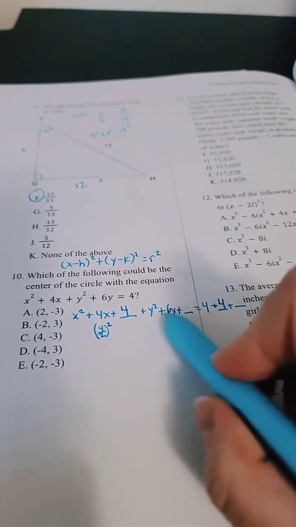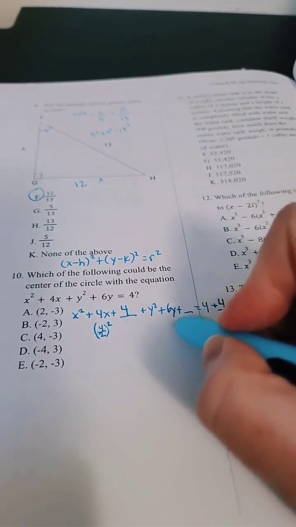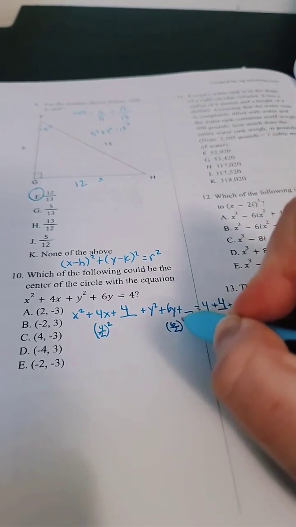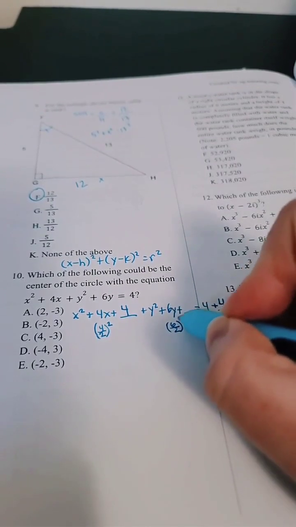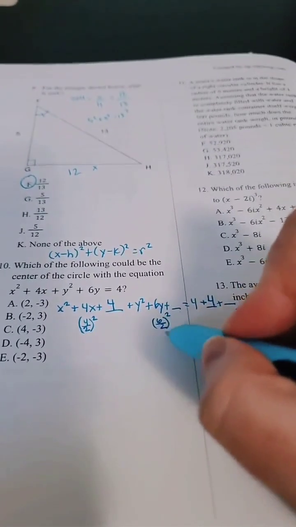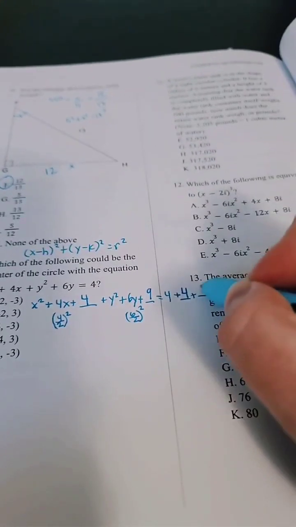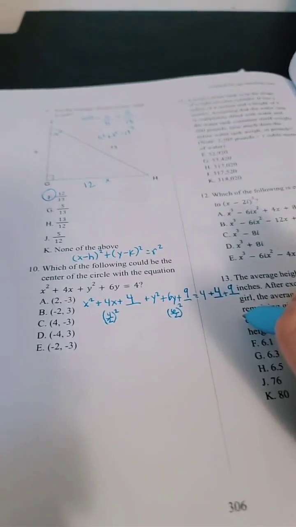Now I'm going to do the same thing, but with the y's. So with the y's, to find out what goes in the blank there, I'm going to take the 6, divide it by 2, because whatever's in front of y, you divide by 2 and square it. So 6 divided by 2 is 3. 3 squared is going to be 9. So then I'm going to also add that over here to balance the equation.